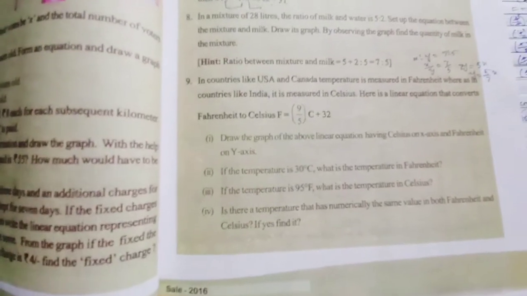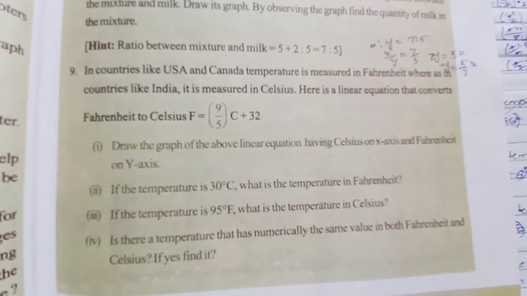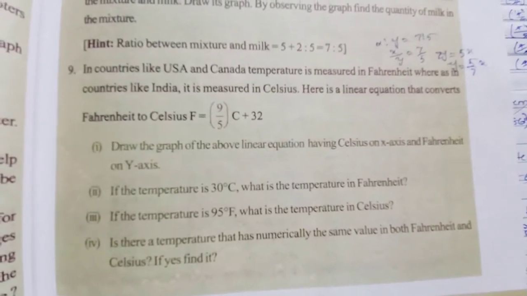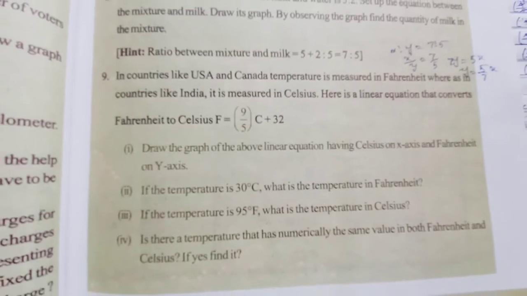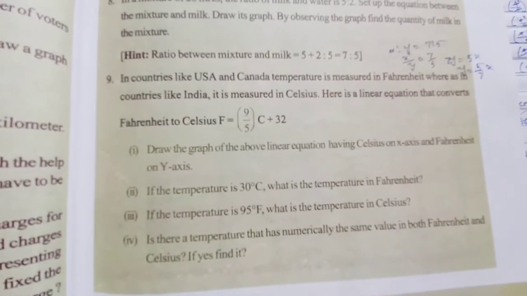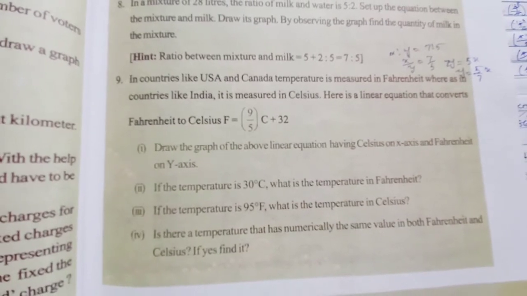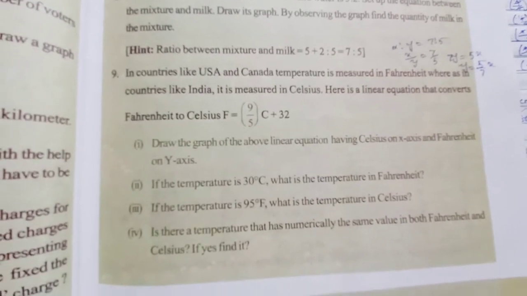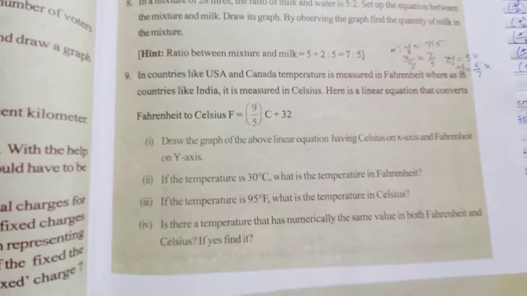See the 9th and last one of this exercise 6.4. In countries like the USA and Canada, the temperature is measured in Fahrenheit, whereas in countries like India, it's measured in Celsius. Here is the linear equation that converts Celsius to Fahrenheit: Fahrenheit equals 9/5 into centigrade plus 32 degrees.